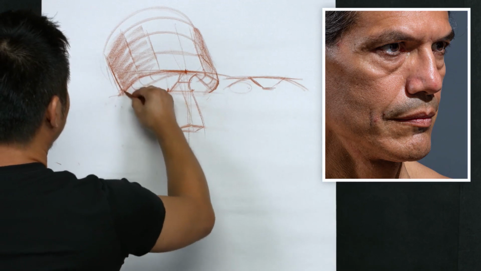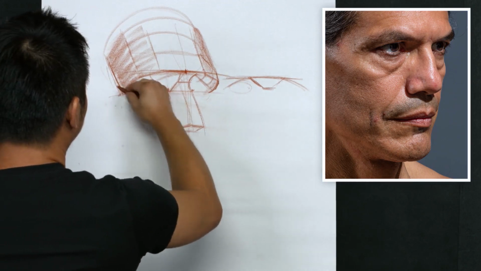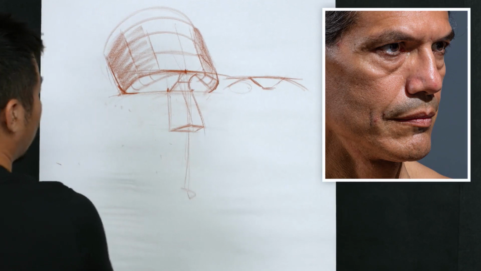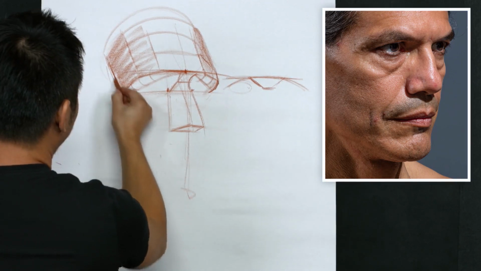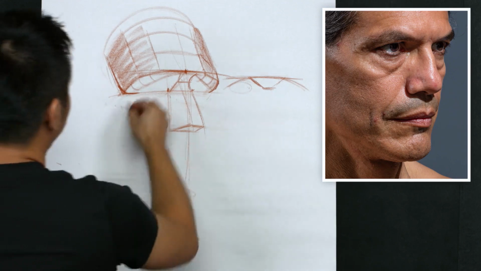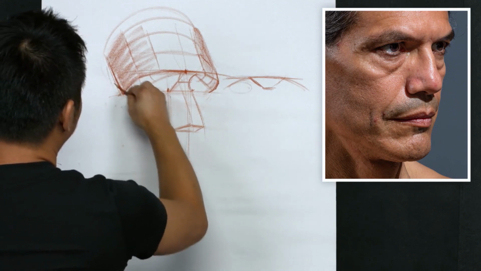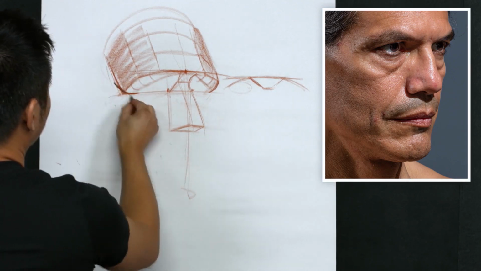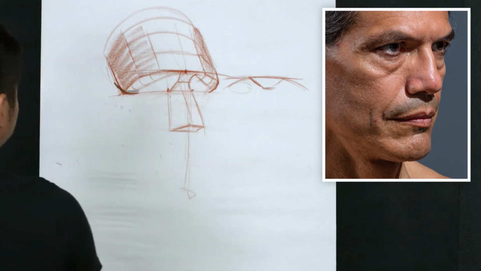What happens to the side is that it's not going to be a 90 degree angle; more realistically, I'm just going to lift it up a little bit like that.